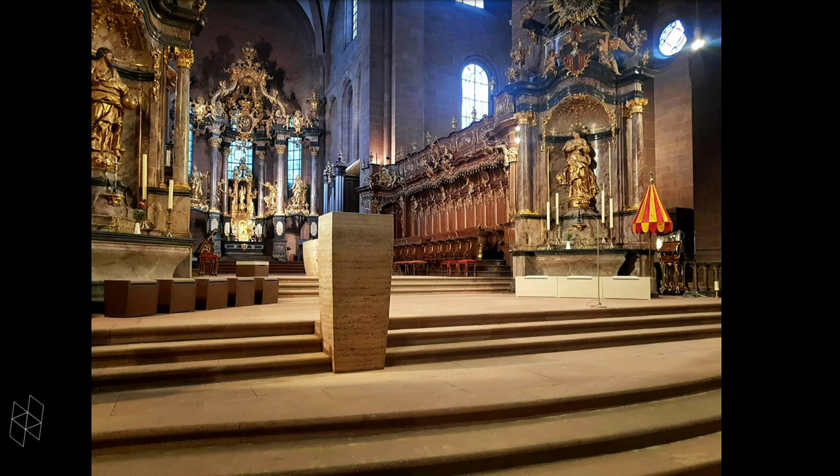Yeah, the inauguration, or the blessing, is next week with the bishop and everything. I'm looking forward to that moment.